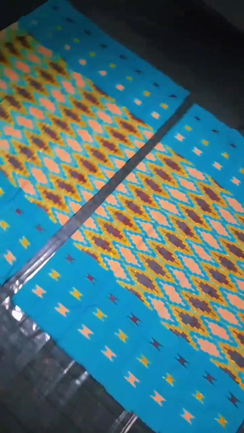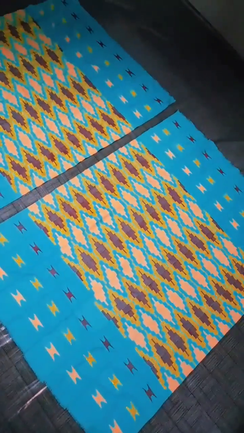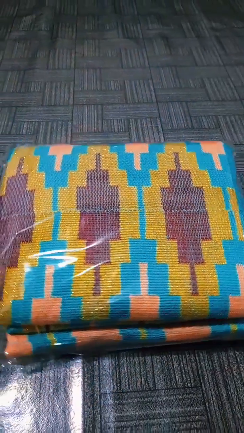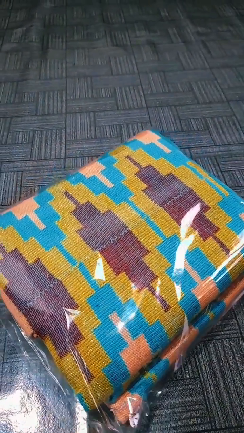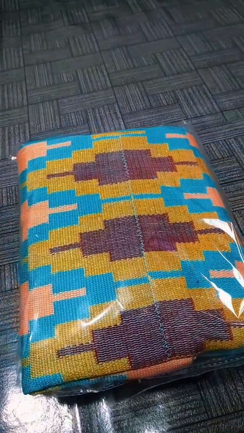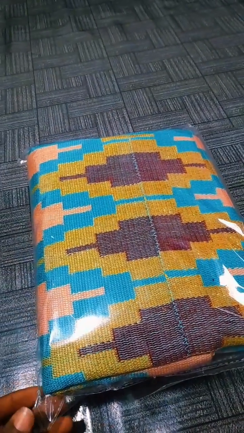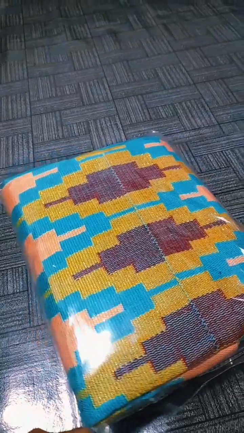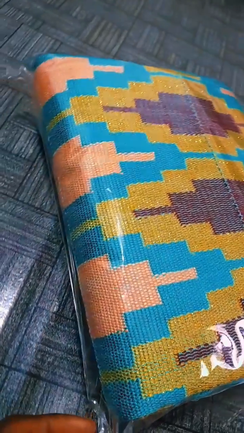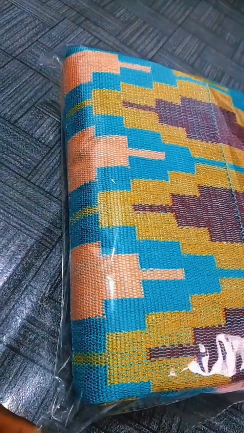It is realized that proper joining of the strips created and added a new design to the cloth. Yes, so there you go. Beautiful, isn't it? So this is it, packaged nicely and ready for delivery.